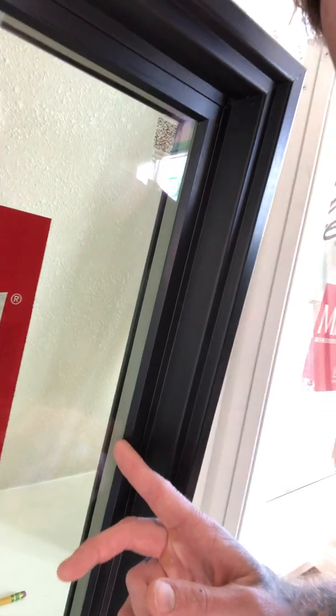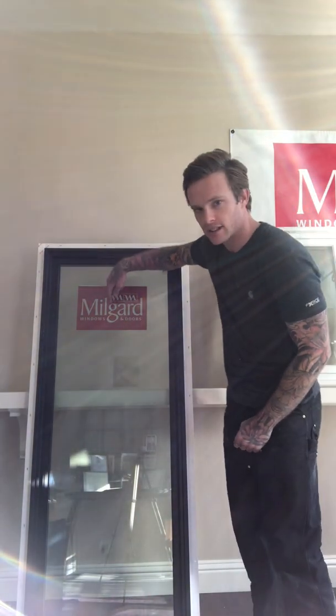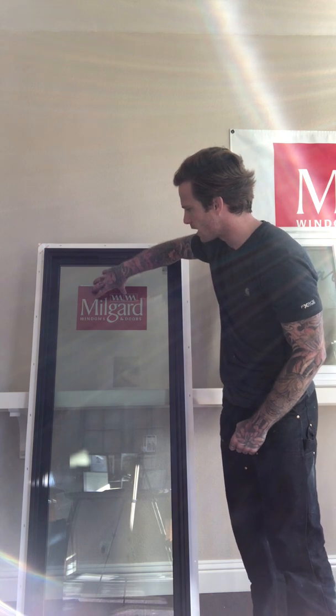Right in there, see that little spacer? So that's what's known as a spacer. That's actually a foam spacer. And what that's going to do is, when the sun hits this glass, it's going to heat up the glass. And over time, those two pieces of glass are going to expand and contract, expand and contract, expand and contract.